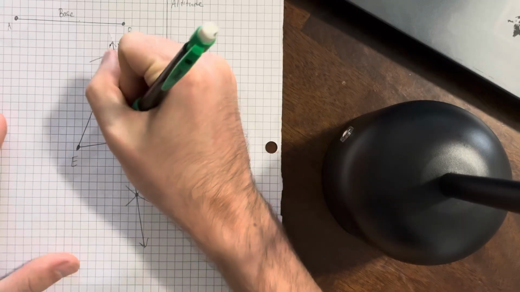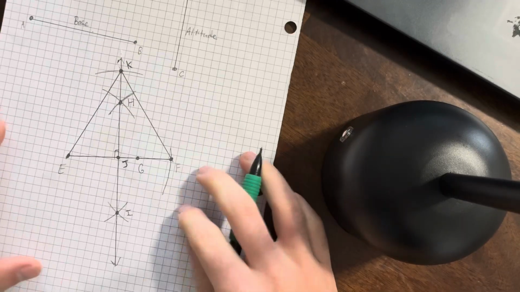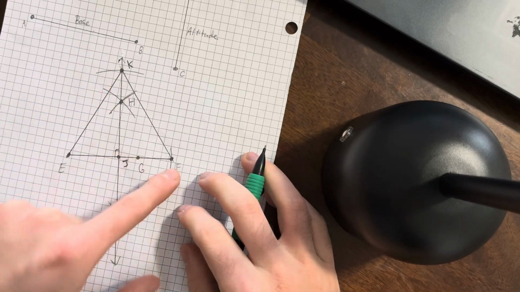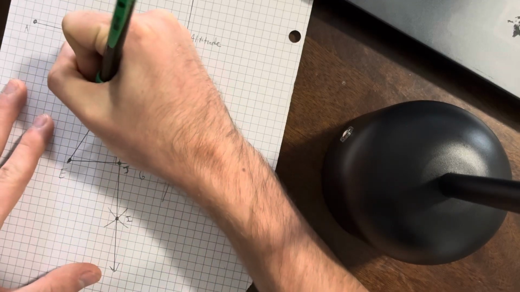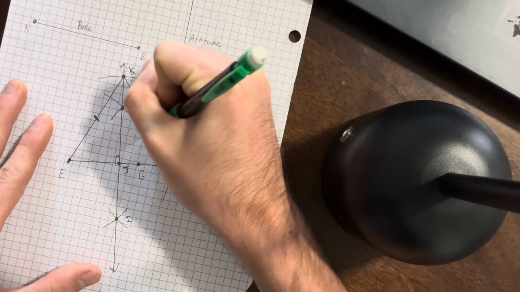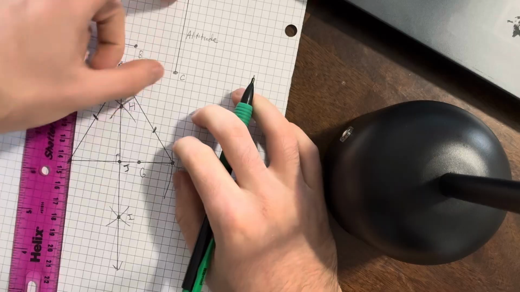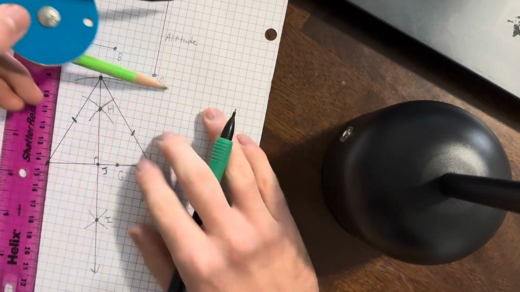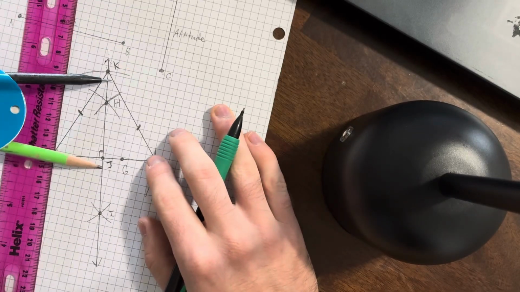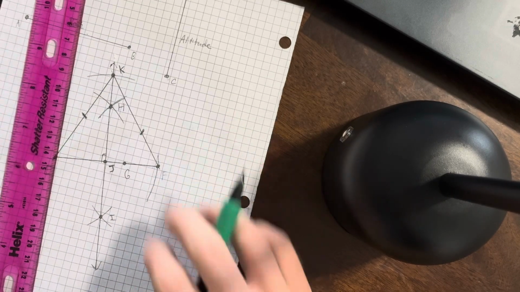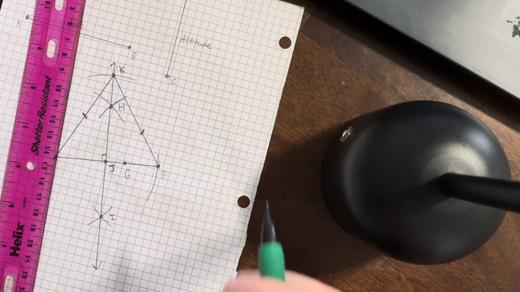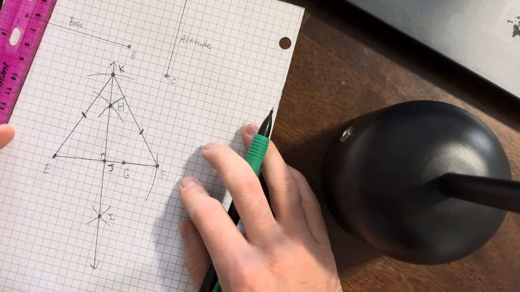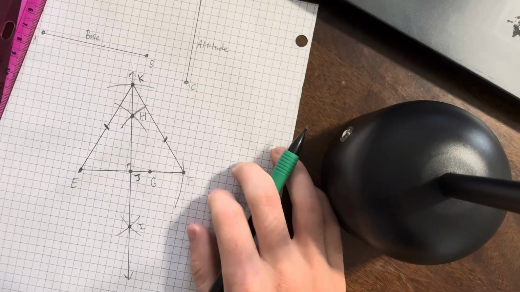And that's it. We made our isosceles triangle because EK and KF are the same length. Our altitude, we made sure was equal to the length of CD because of the way we constructed it, by centering J and K. There we have it. We used our base and altitude to construct an isosceles triangle.